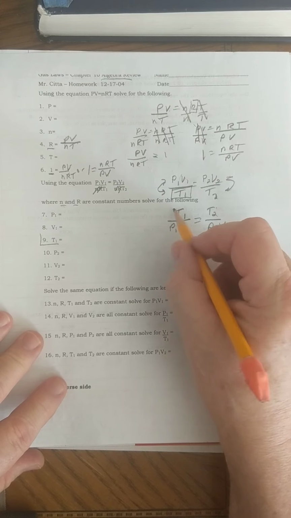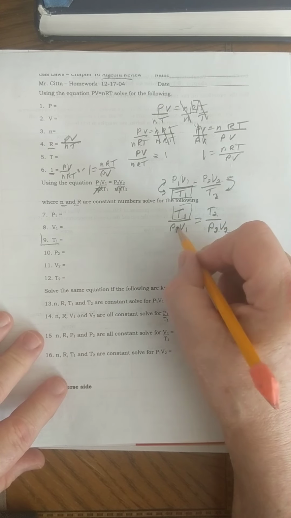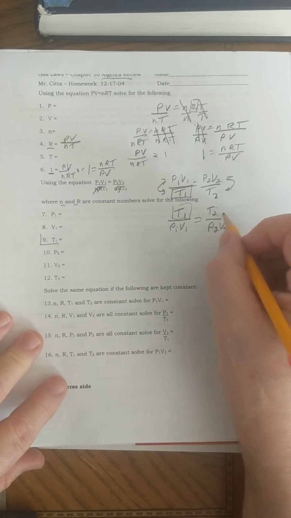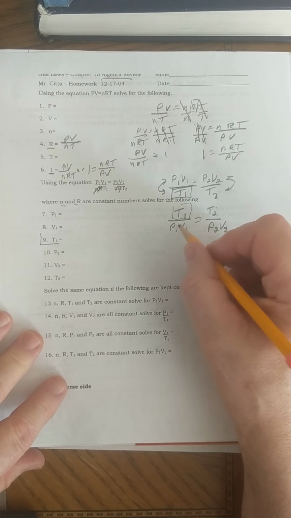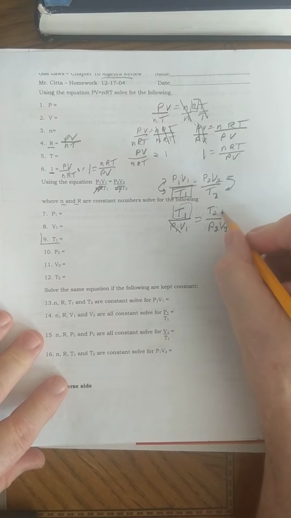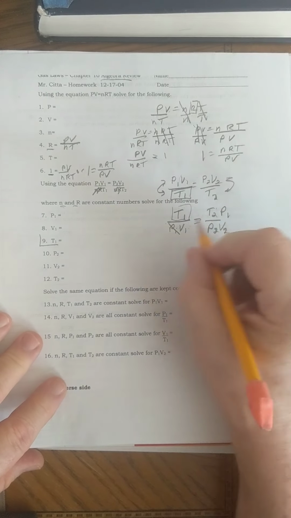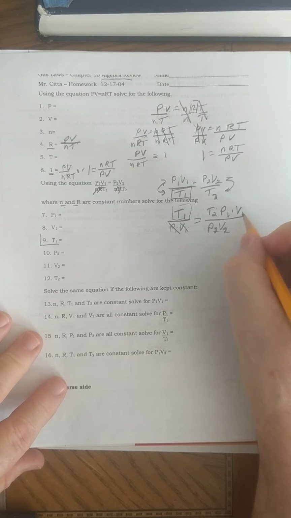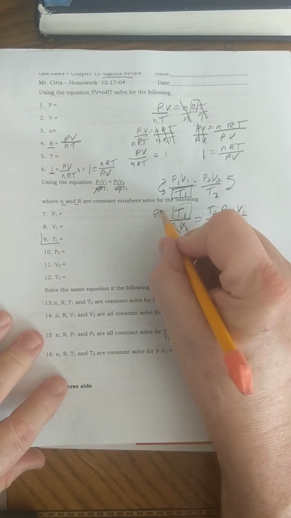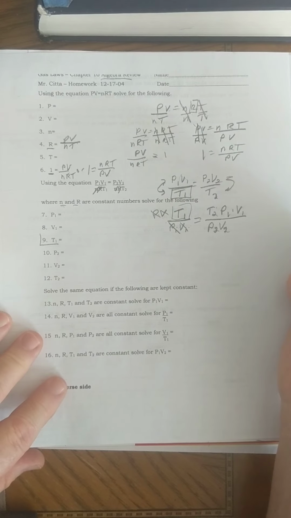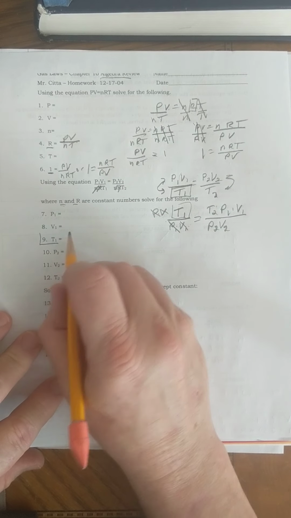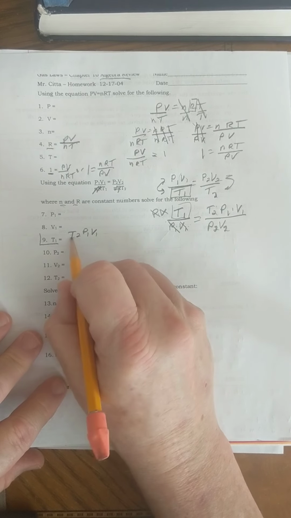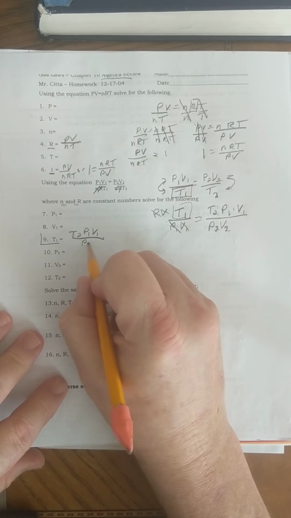And then if I want to isolate T1, I'll multiply both sides by P1 V1. And sometimes you just say, well, if you're doing algebra and everything is multiplied and divided, if it's on the bottom here, it's going to show up on the top there. If it's on the bottom on the left, it's going to show up on the top on the right. Okay, so your solution for T1 equals T2 P1 V1 over P2 V2.